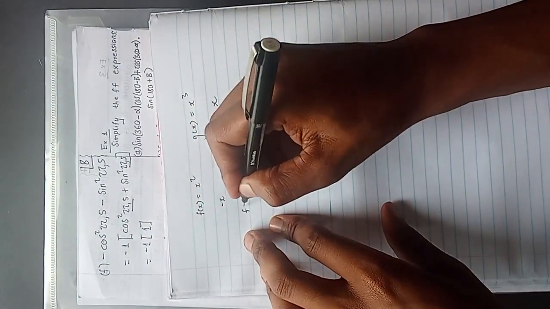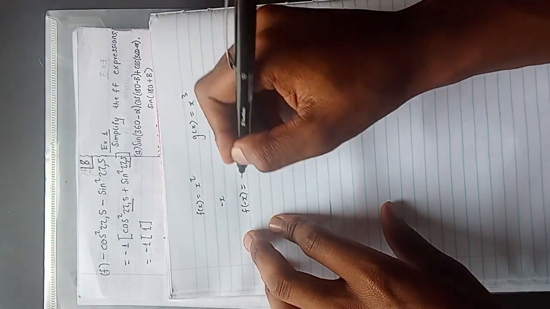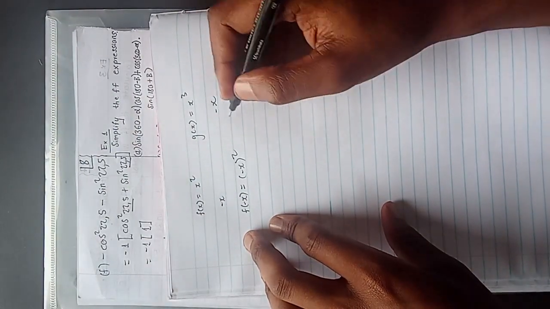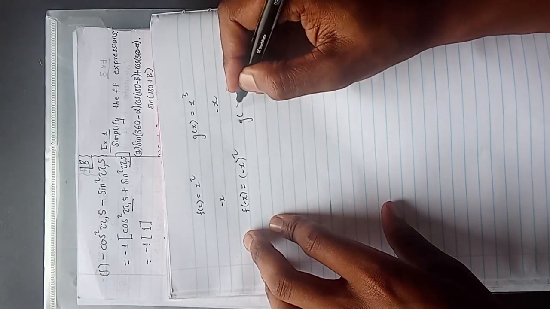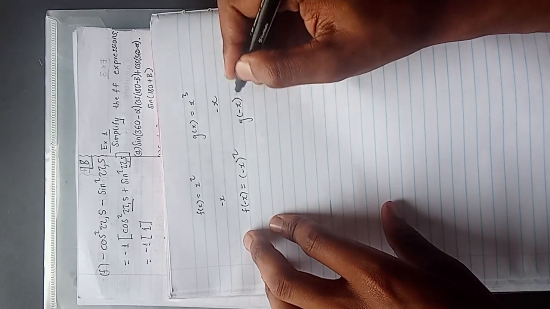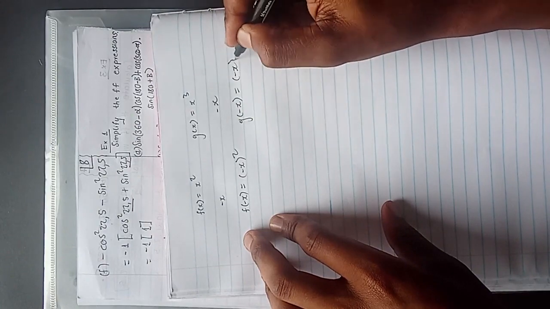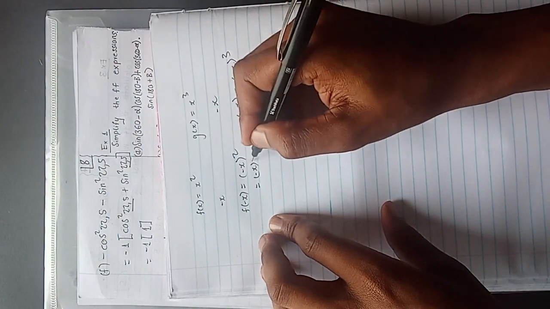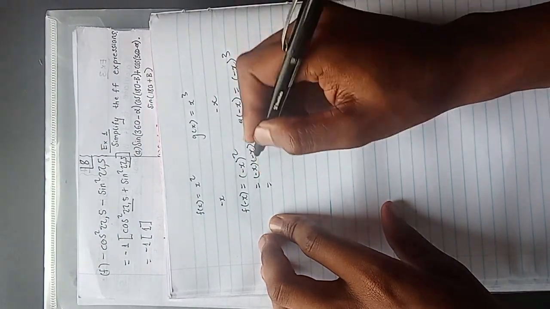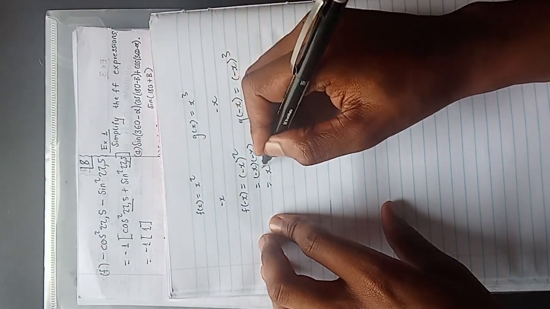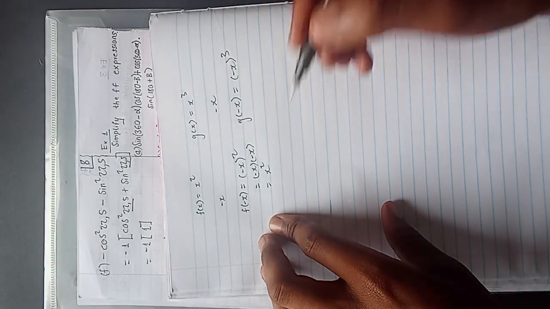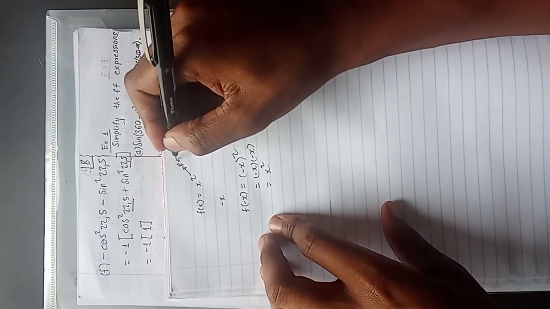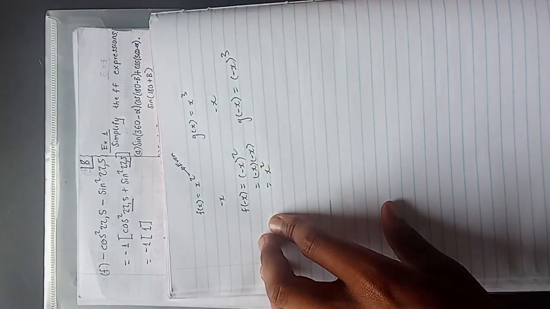I'll have f of negative x equals negative x to the 2. And here I'm going to have g of negative x equals negative x to the 3. The final answer here will be, negative and negative, positive x to the 2. So we know that 2 is even. In other words, this is an even function.